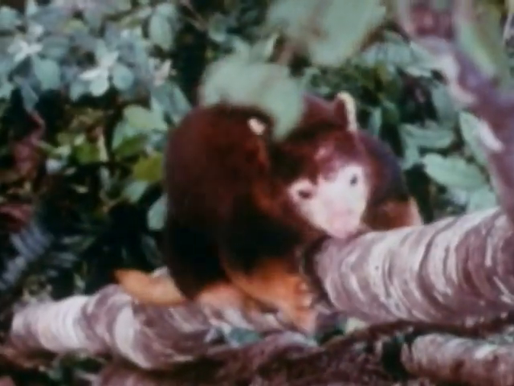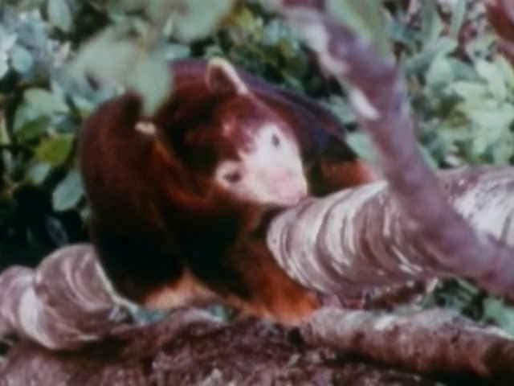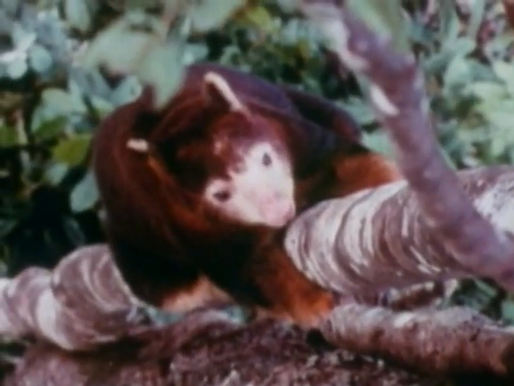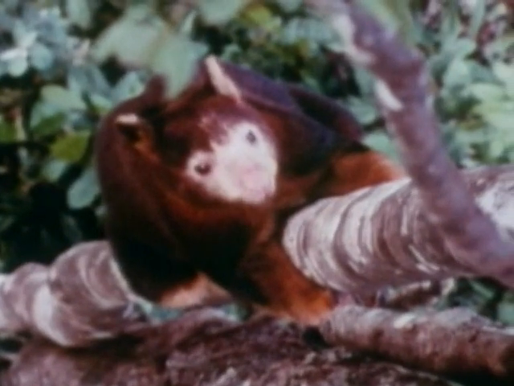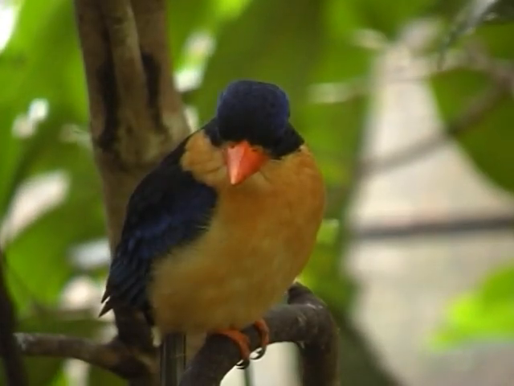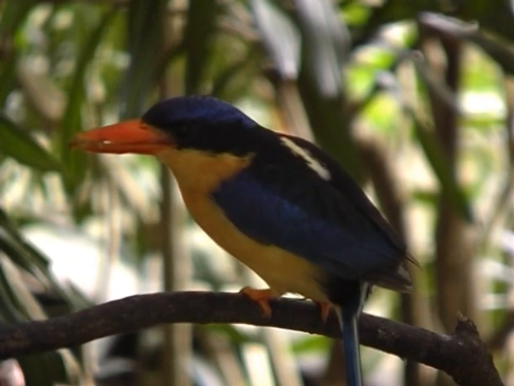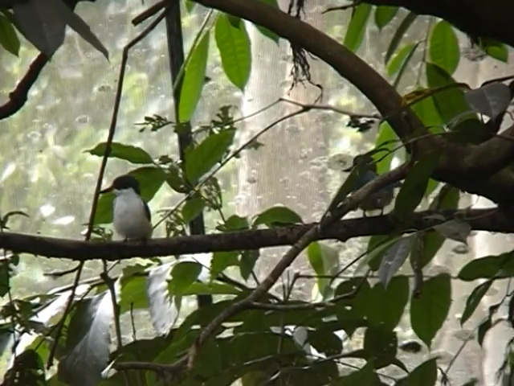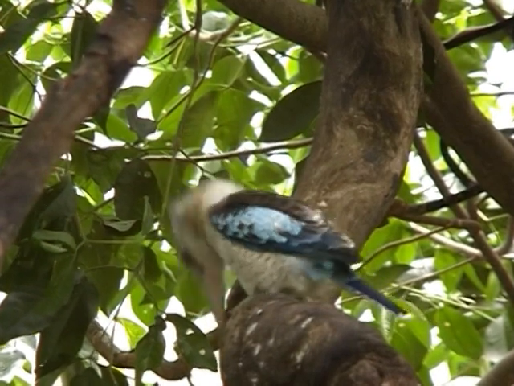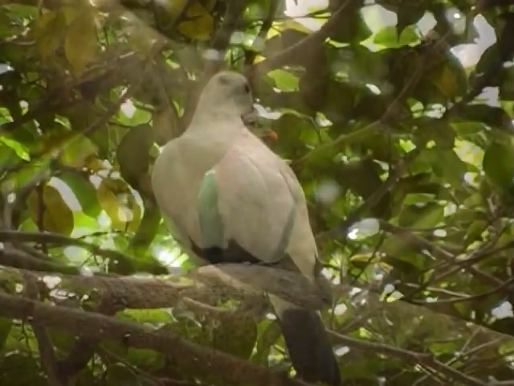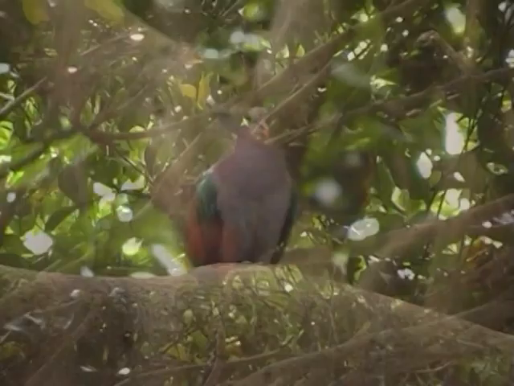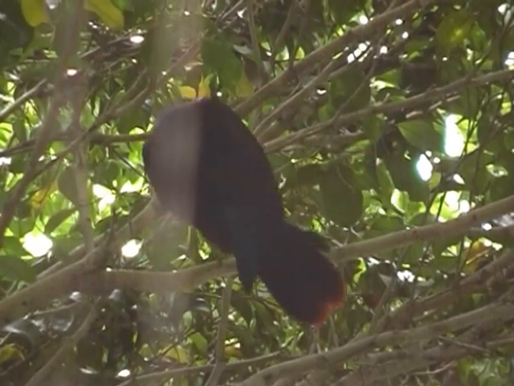The canopy is home to the only 2 types of tree kangaroo, which only live in these tropical rainforests of Australia. These curious marsupials feed on fruit and leaves of rainforest trees. Hundreds of bird species inhabit the tropical rainforest canopy, including the paradise and sacred kingfisher, blue-winged kookaburra, pied imperial and emerald pigeon, and eclectus parrot.